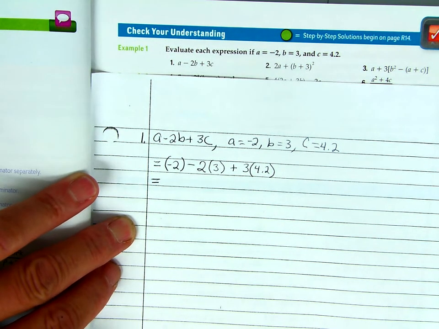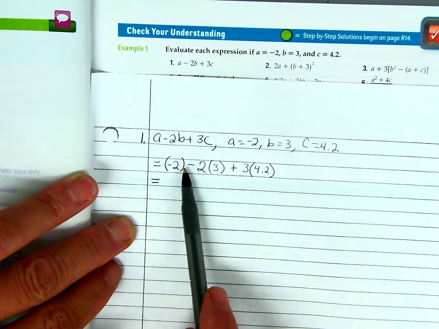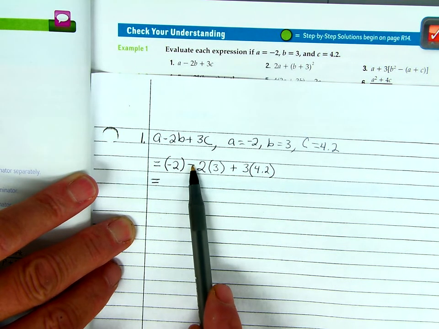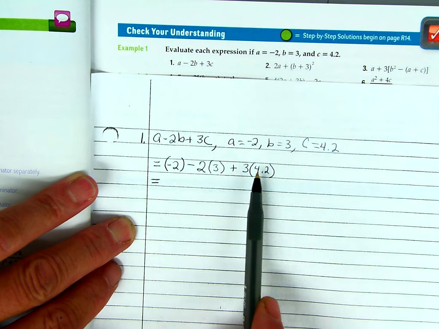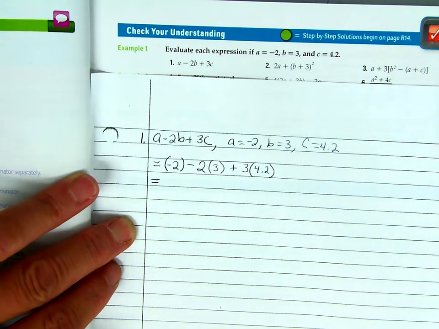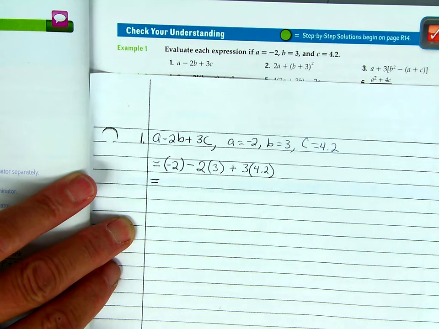In the next step, I can start with my order of operations. I've got subtraction, multiplication, addition, and multiplication. Multiplication comes before addition or subtraction, so we do the multiply part first.